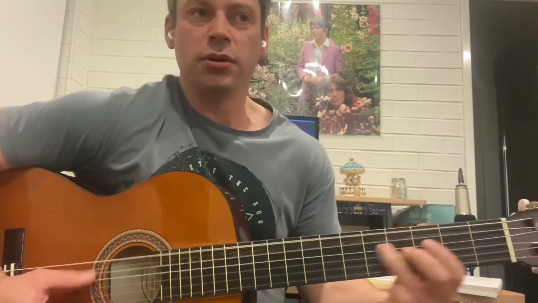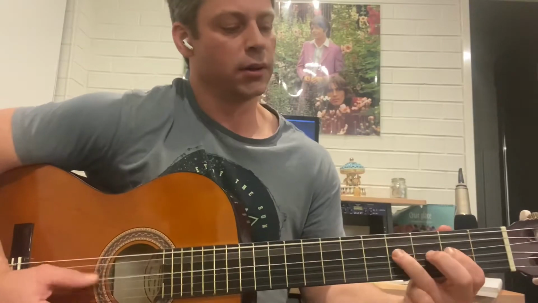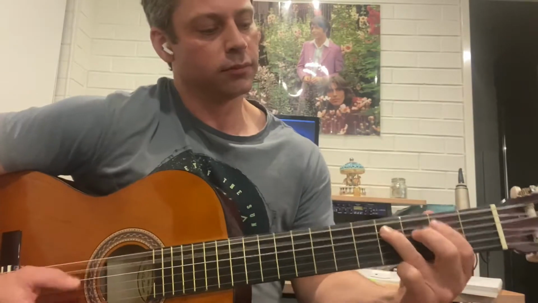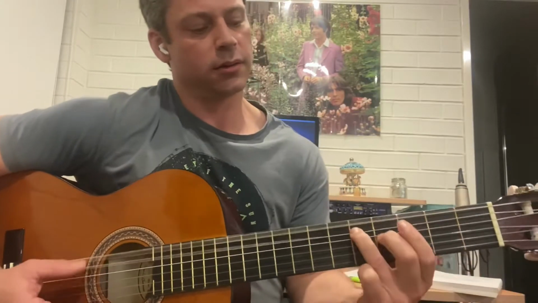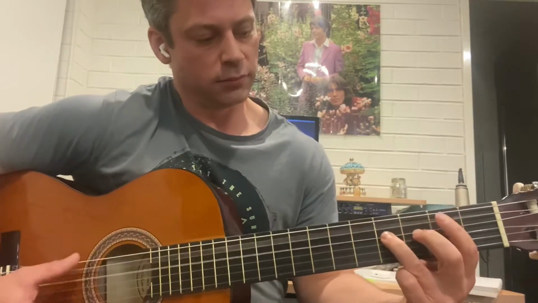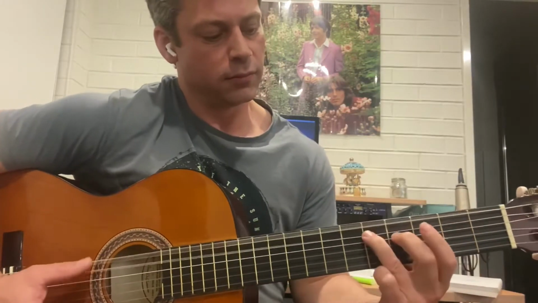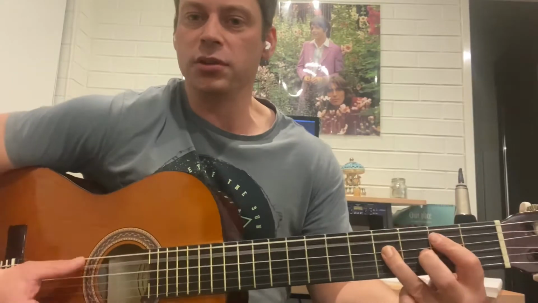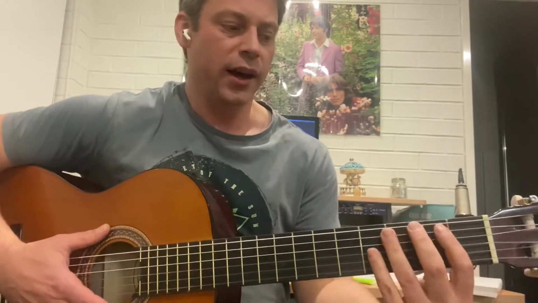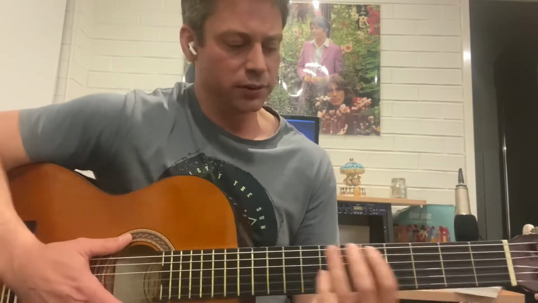Move to the A chord, back to E. Probably the most common way of playing the 12 bar blues.